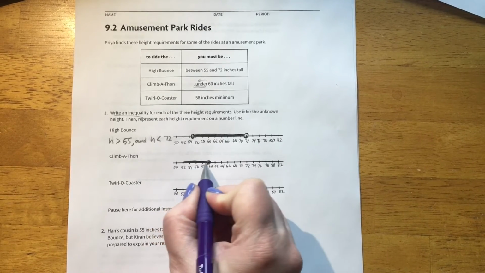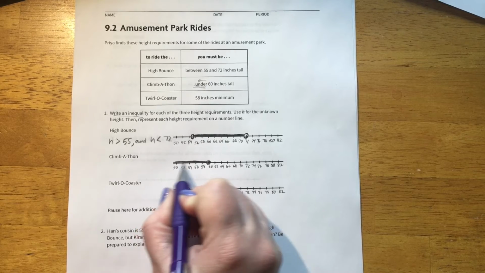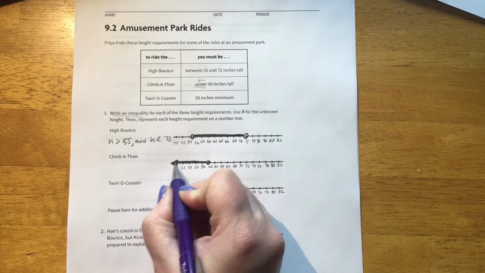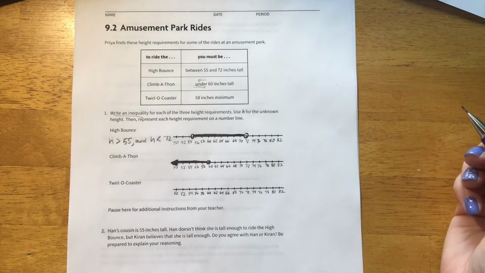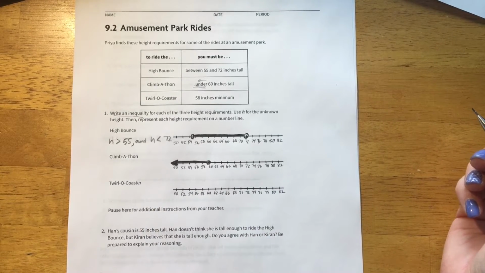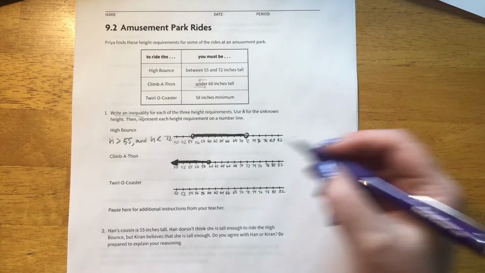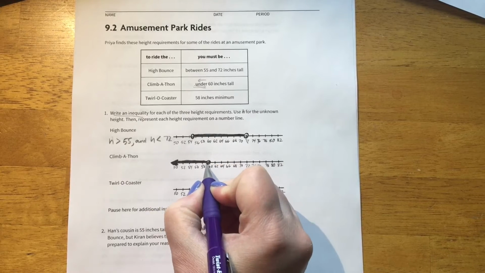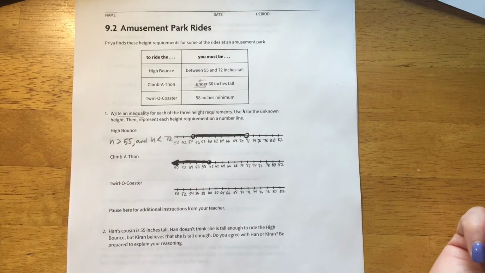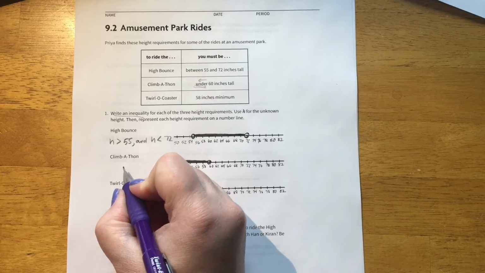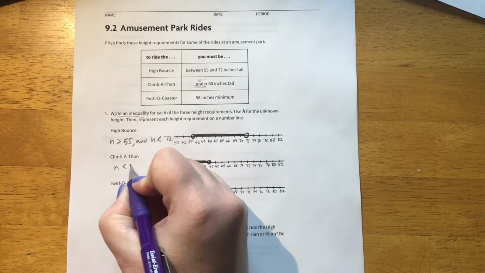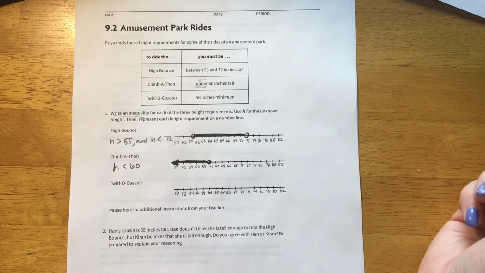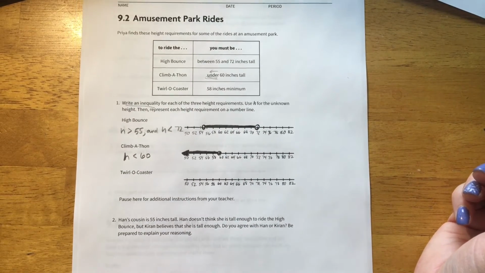Now that's our only boundary, right? It's 60 inches, so that's going to end in an arrow. Now I realize I'm not going to have a height under 0, right? Because that's impossible for humans to have a height under 0 inches. But for our graph here, that's good enough. We know that a height from 60 all the way down to 0 will be a good graph. Oh, we forgot to write our inequality. H is less than 60. Okay? Now we are ready for the Twilto coaster.